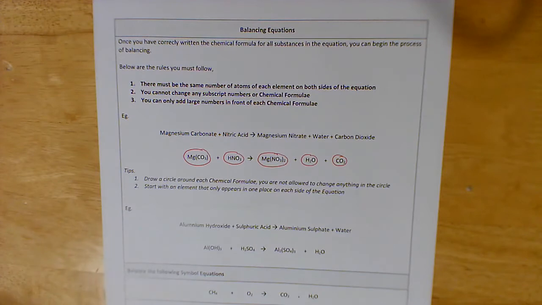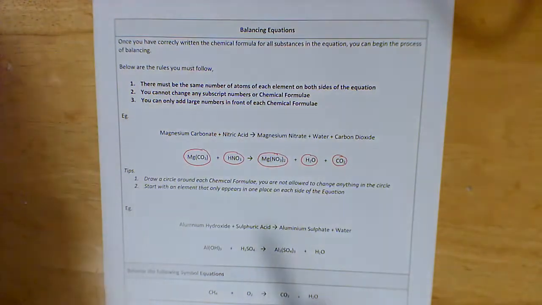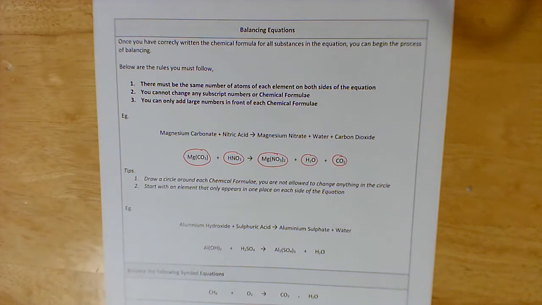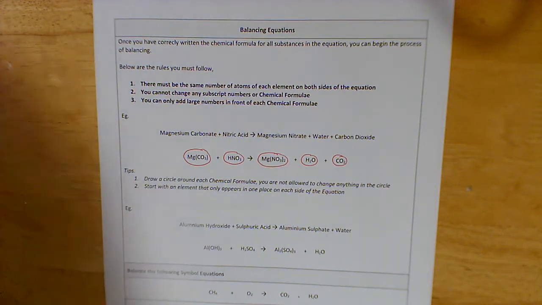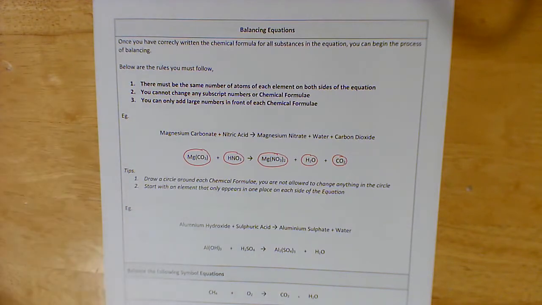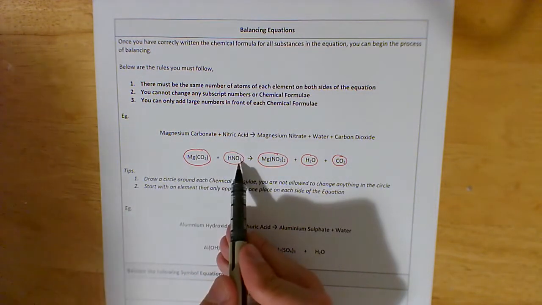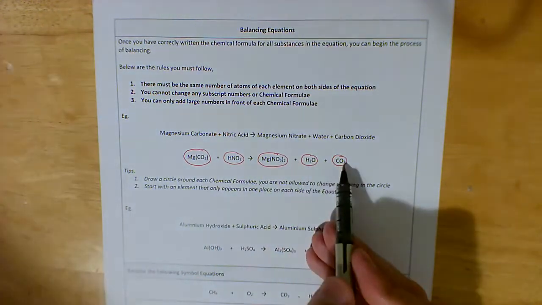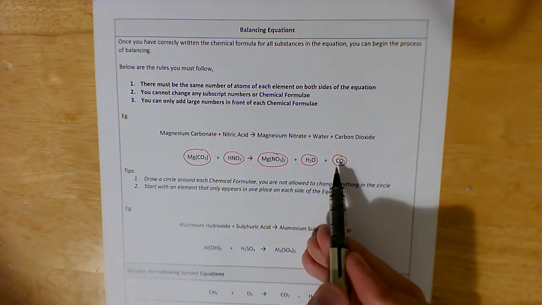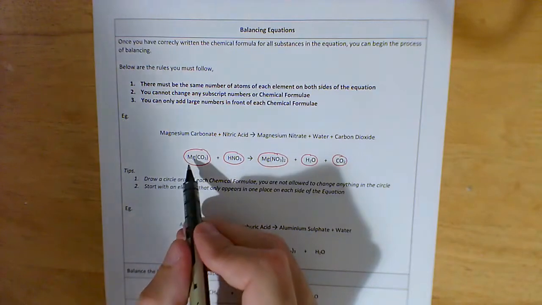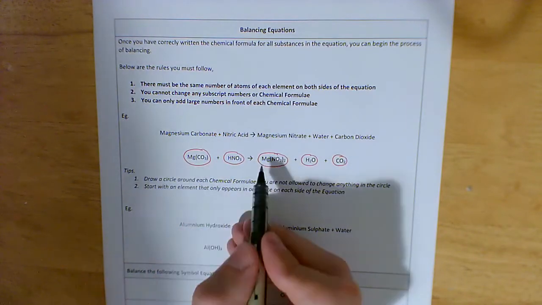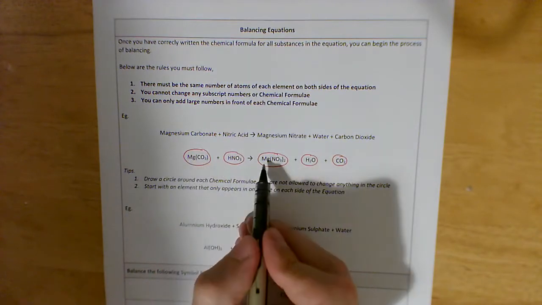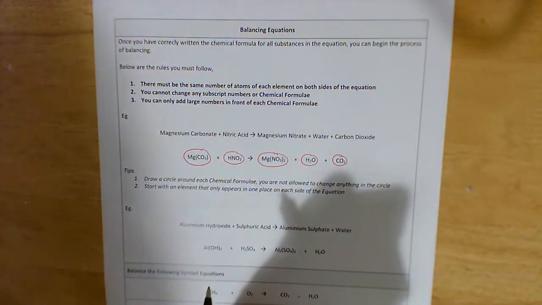So let's start off with our elements. The trick here is to start with an element that only appears in one place on both sides. So it only appears in one place on the left in the reactants, and it only appears in one place on the right in the products. Oxygen would be a bad one to start with, because oxygen appears in 2 different places in the reactants and 3 different places in the products. So that'd be a really bad choice. I'm going to start with the magnesium, because the magnesium appears once in the reactants and once in the products. So I've got 1 magnesium, 1 magnesium. So the magnesium is balanced.